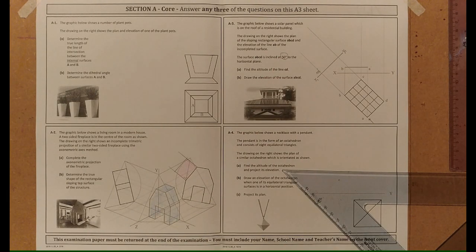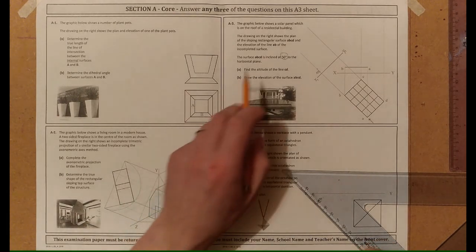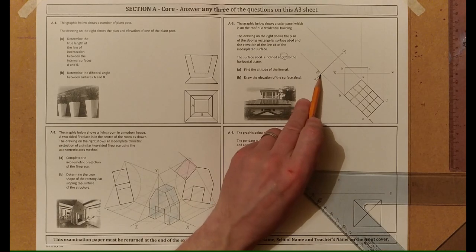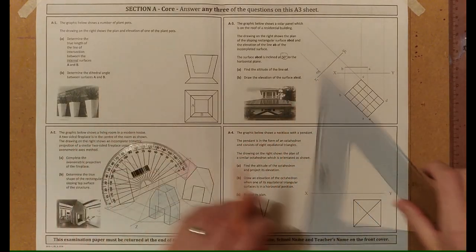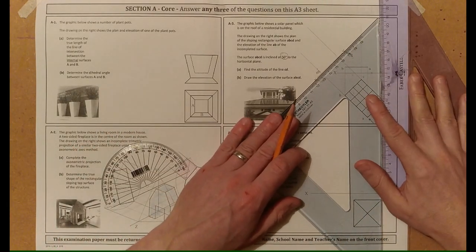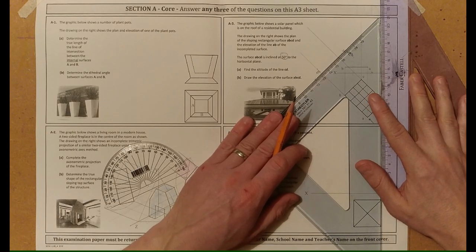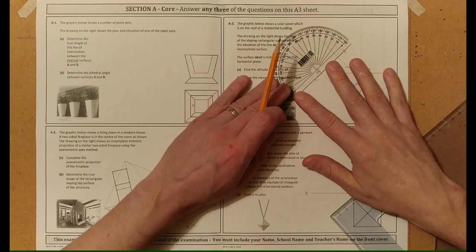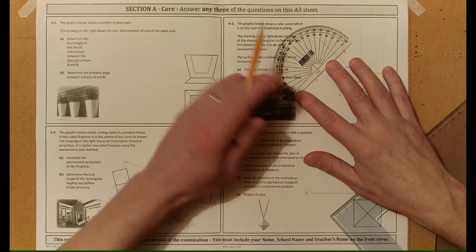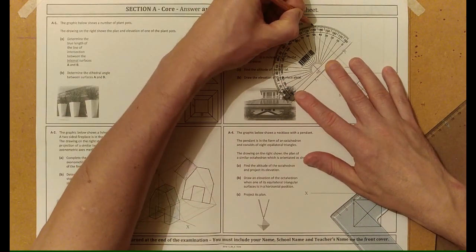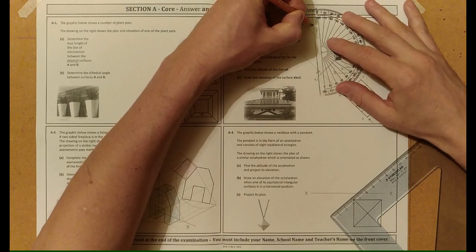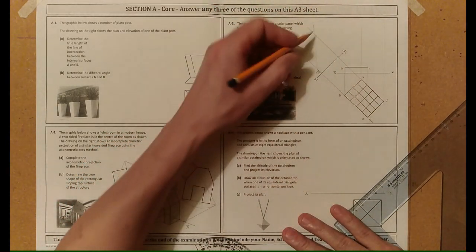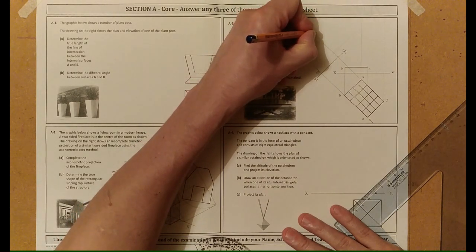We're told that the surface ABCD is inclined at 50 degrees to the horizontal plane, so 50 degrees to this. I'm just going to draw a horizontal line from AB so I can measure off with the protractor. An angle of 50 degrees, which is here. And once I draw that line, we know now where it crosses our line CD coming up here.